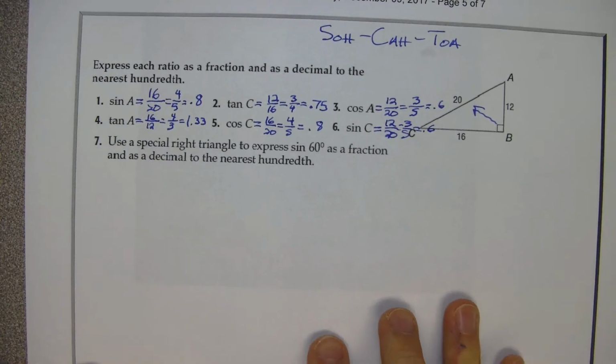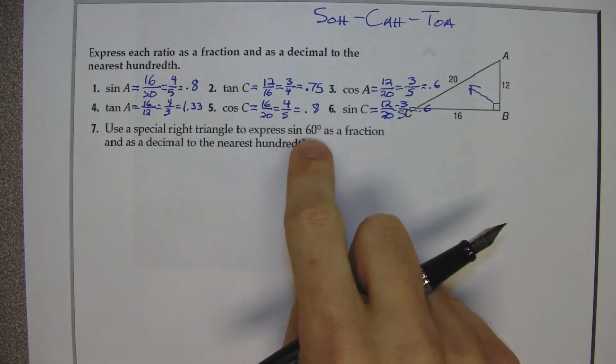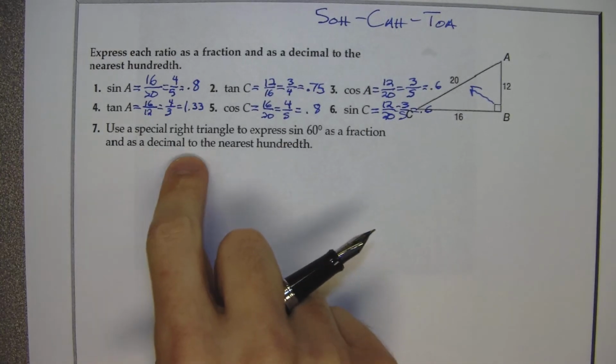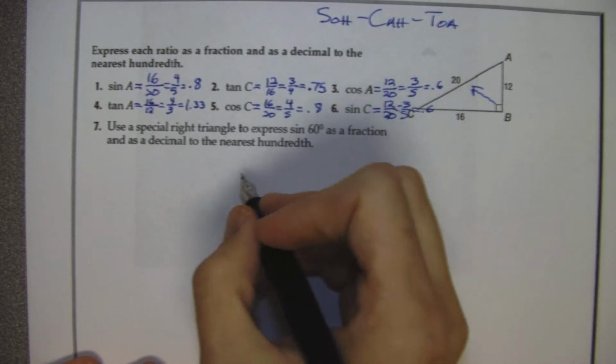Now, let's take a look at question 7. It's a little bit different. It says, use a special right triangle to express the sine of 60 as a fraction and as a decimal to the nearest hundredth. All right, well, notice it didn't give us a triangle, so let's draw one real quick.